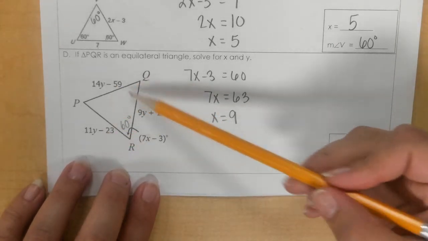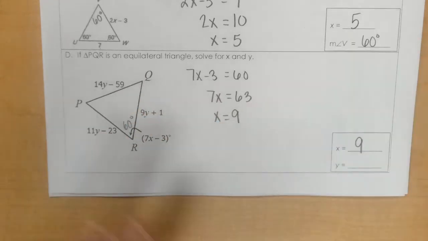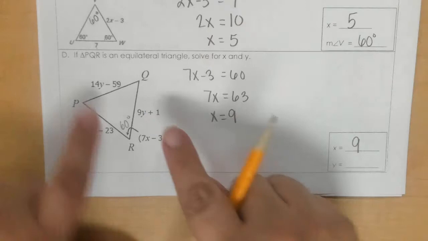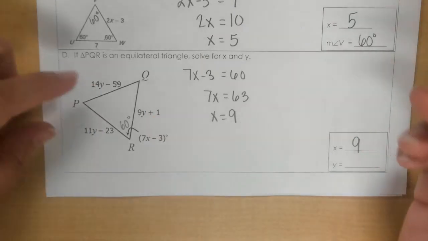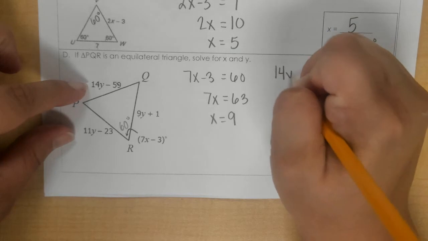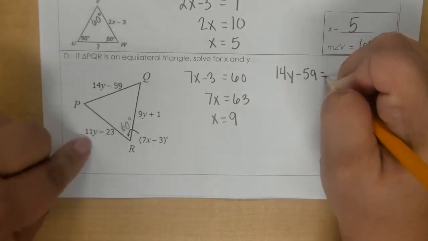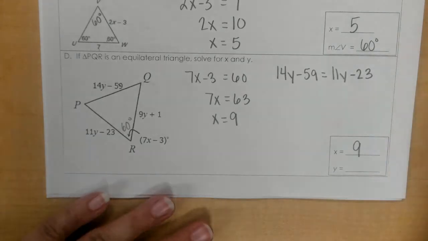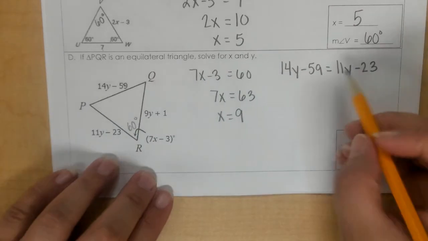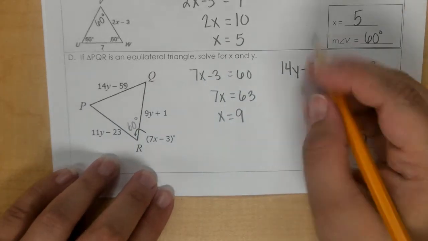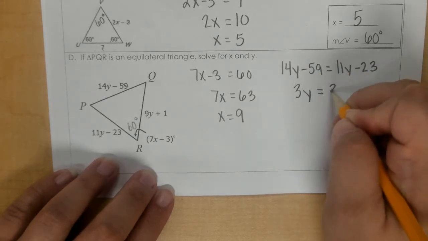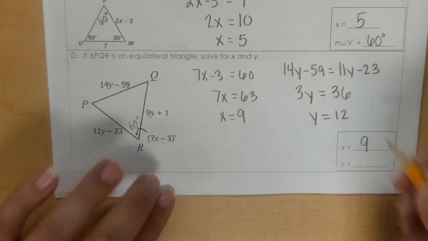Okay, and then secondly, we know all sides are congruent. Every one of these has y in our expressions. So we're just going to pick 2 and set them equal to each other and solve it. I could pick these 2, I could pick these 2. It doesn't matter. I'm just going to pick these 2 here. So 14y minus 59 equals 11y minus 23. Again, I'm setting them equal because all sides are equal in an equilateral triangle. So if I go ahead and start solving by subtracting 11y, we get 3y. And if I add 59 to the negative 23, we get 36. Divide by 3, we get 12.